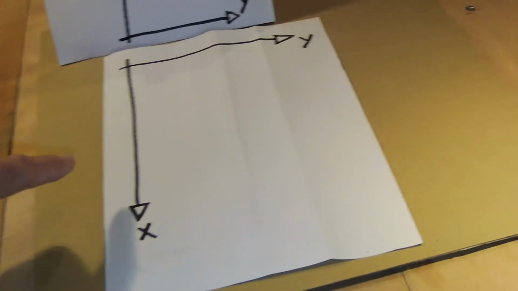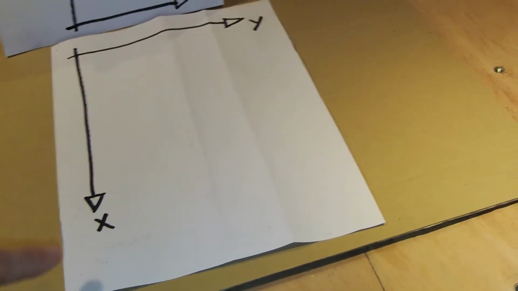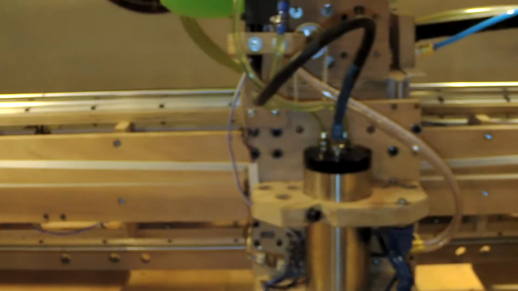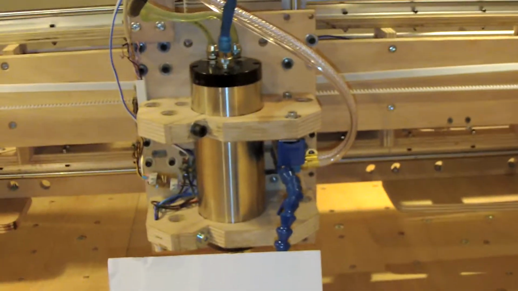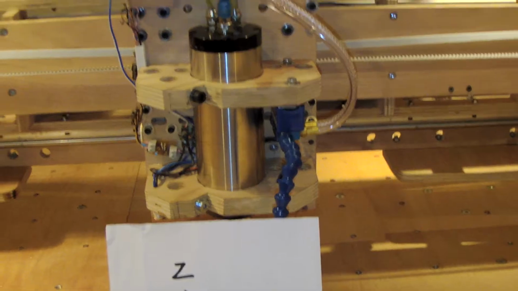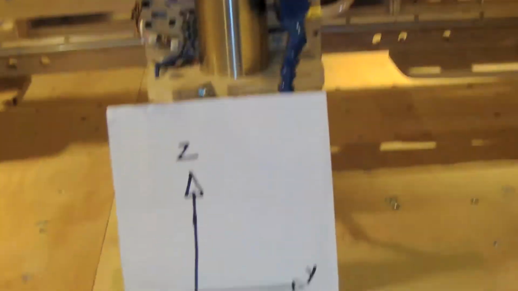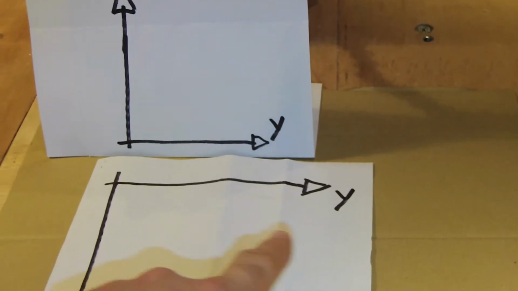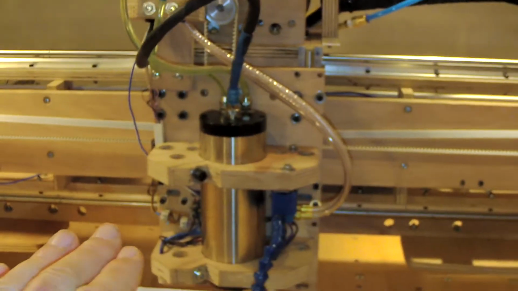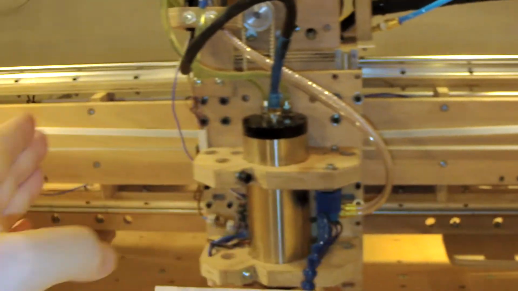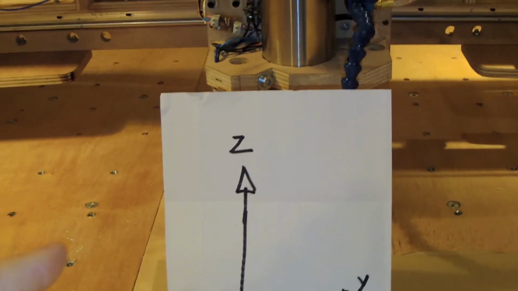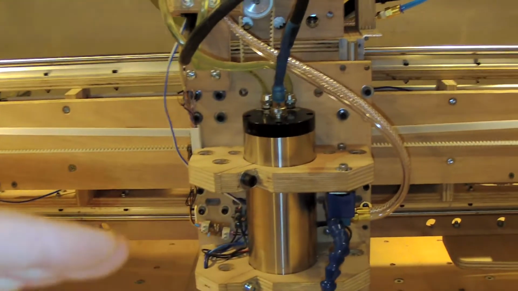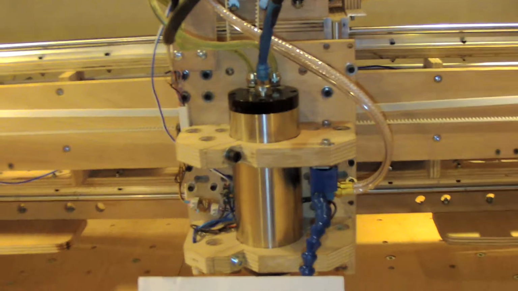The x-axis is in this direction, so it means that the head, where the cutting head is in place, will travel in this direction. The y-axis is the other one, and it means that the cutting head is also moving this way. And the z-axis is what we can call the plunge, and the cutting head is moving up and down.